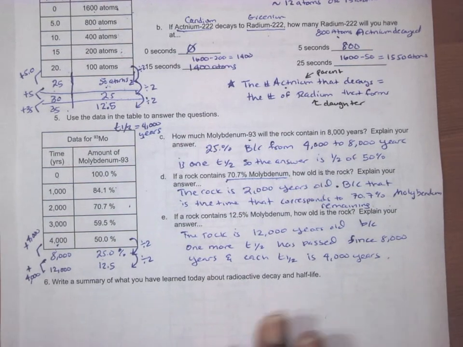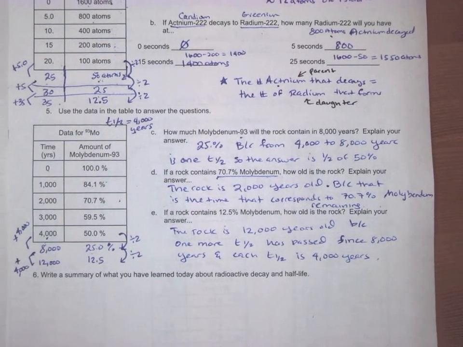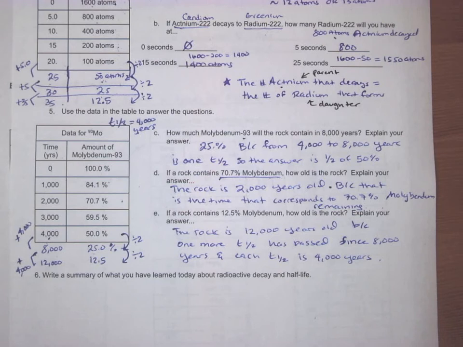All right, take a moment to write a summary of what you have just learned. It's a lot of information here, a lot of good scientific extrapolating and interpreting.